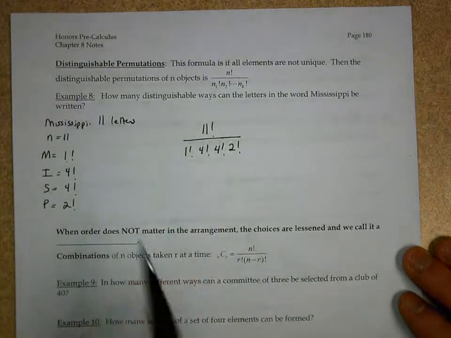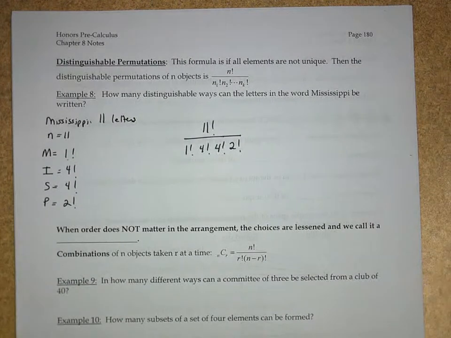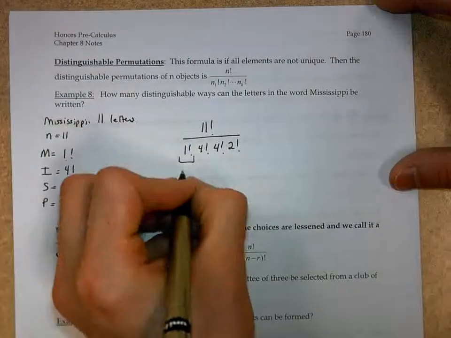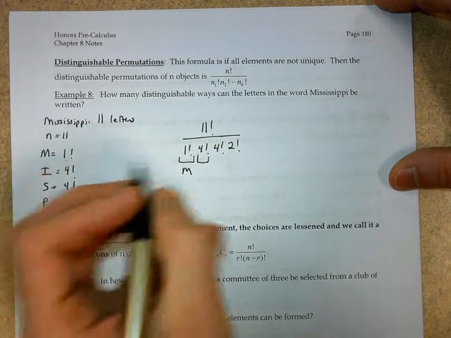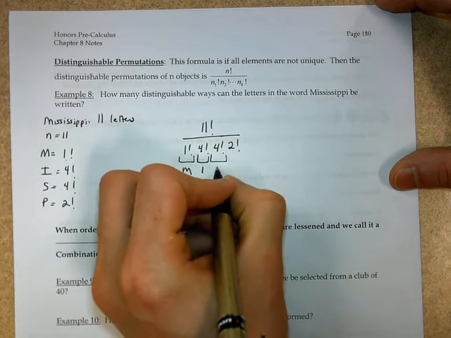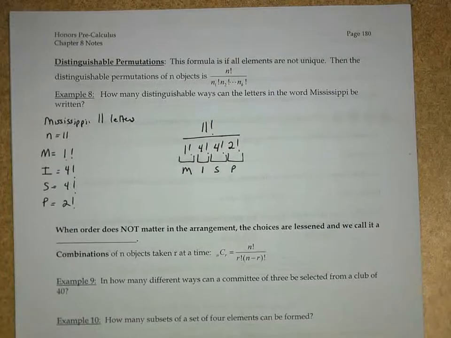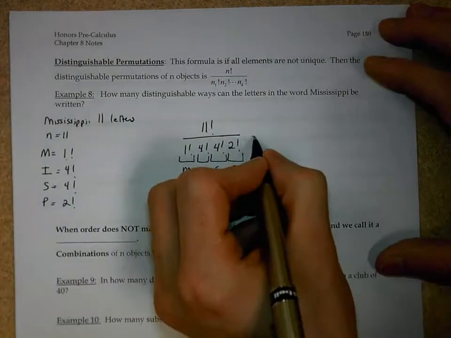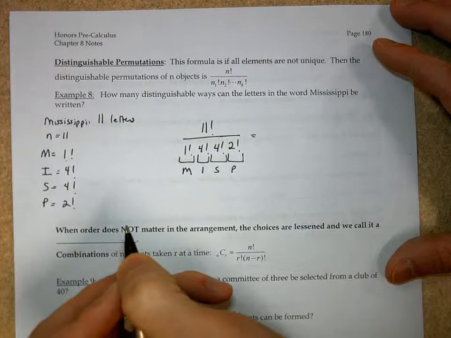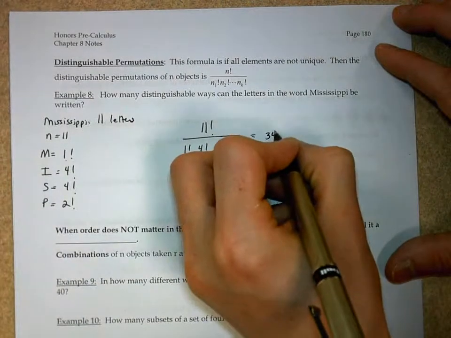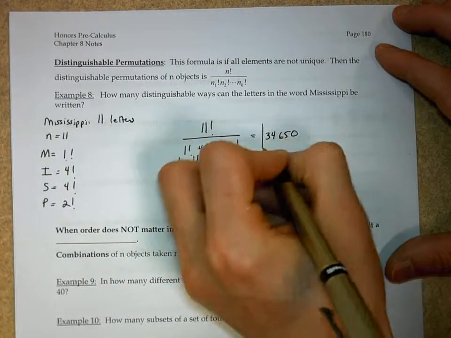Now I don't have to write the 1 factorial there. I just do that to emphasize that all the letters are represented down here. There's the letter M, there's the letter I, letter S, and the letter P, all represented. So 11 factorial divided by 1 factorial, 4 factorial, 4 factorial, 2 factorial is 34,650.